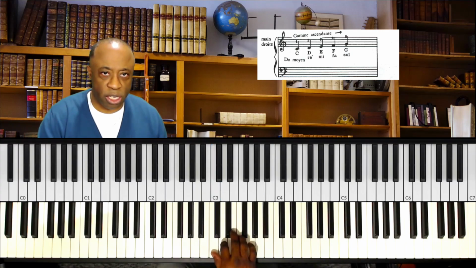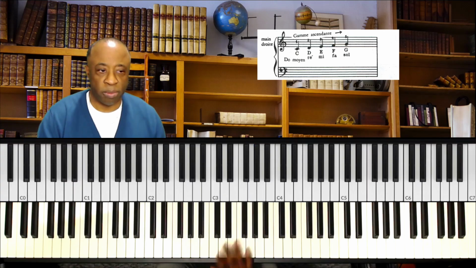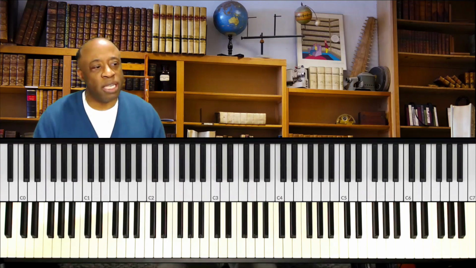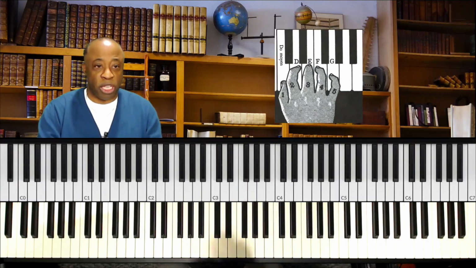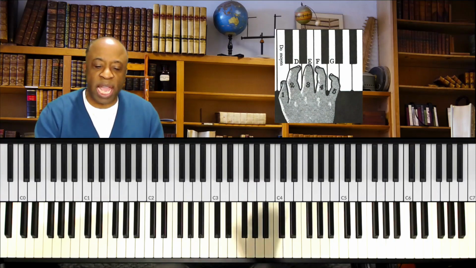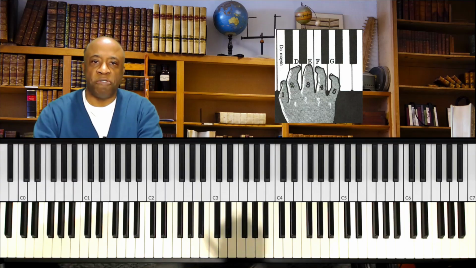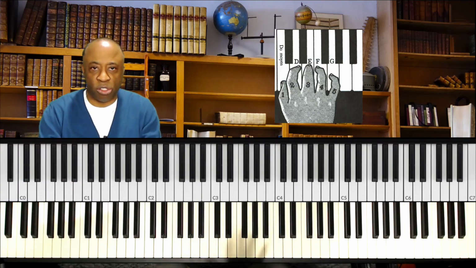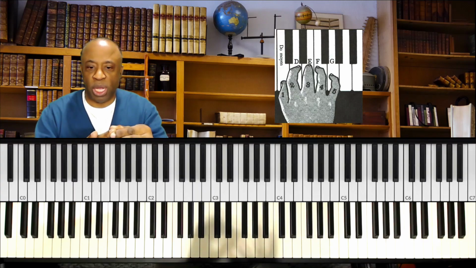C, D, E, F, and G. You can see in this picture that we have numbers on the fingers. This is the fingering. The thumb is 1, then 2, 3, 4, and 5.